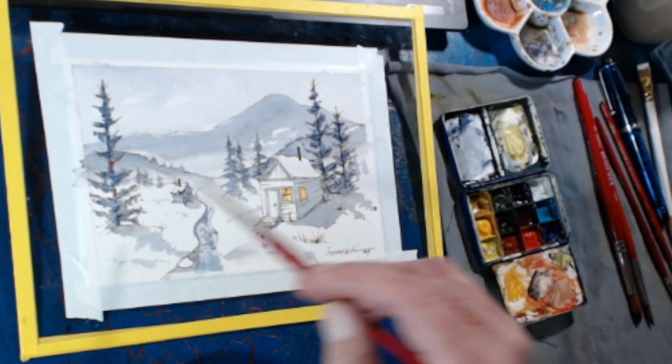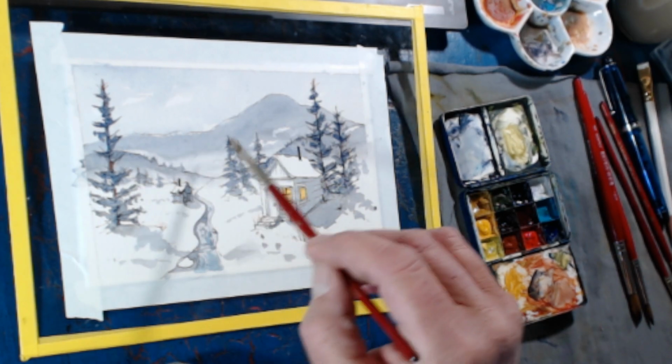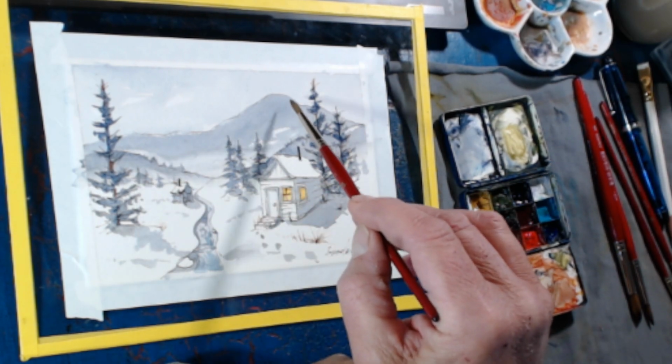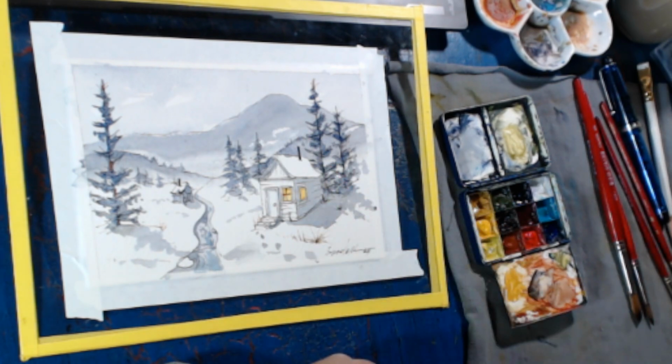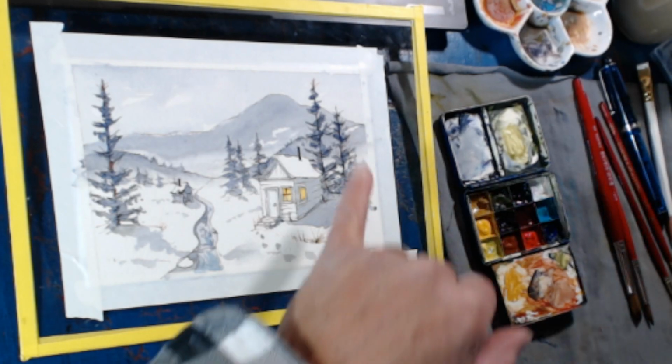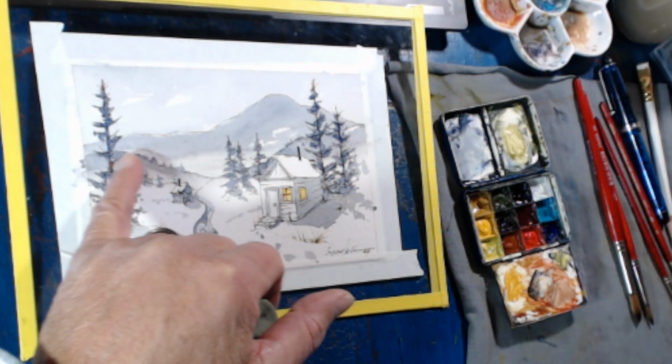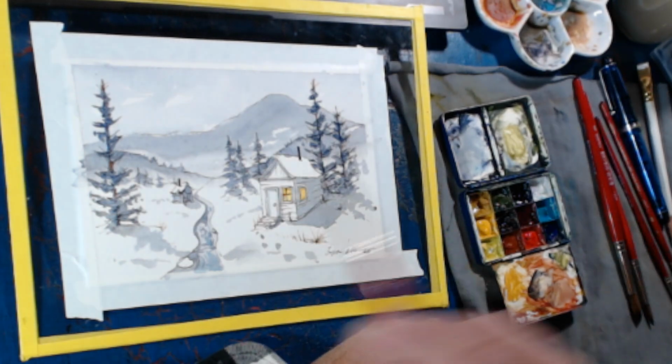When you practice this, try to get that one to be really pretty light in the background. I don't want to make these any darker because that'll bring them really close to us.